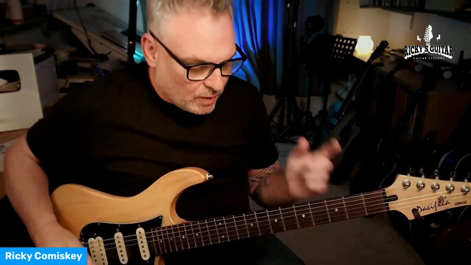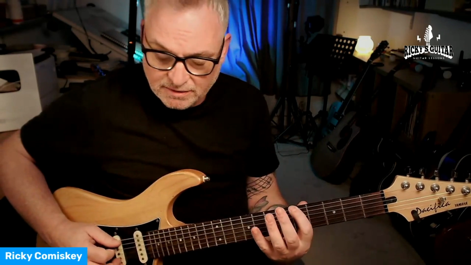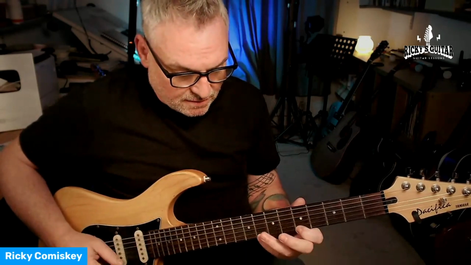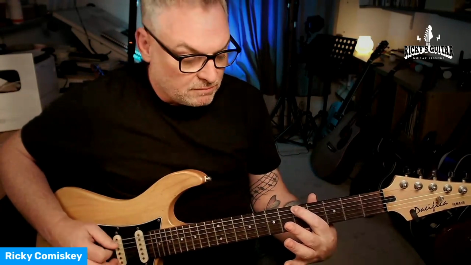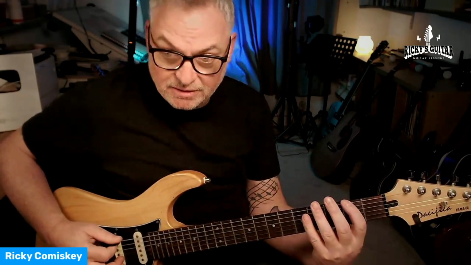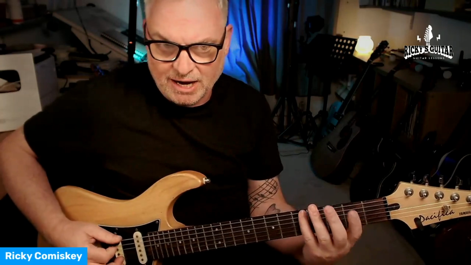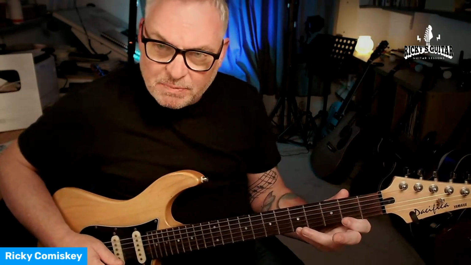And I knew, when I've talked about playing the minor pentatonic here, the root note's there, isn't it? But if I start with my pinky on there and play exactly the same pattern, not starting from the F sharp, I get the major pentatonic.